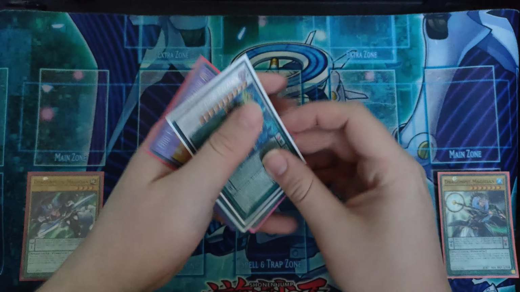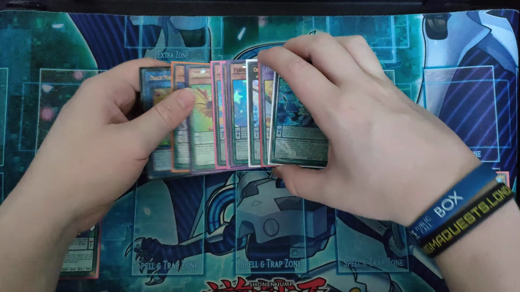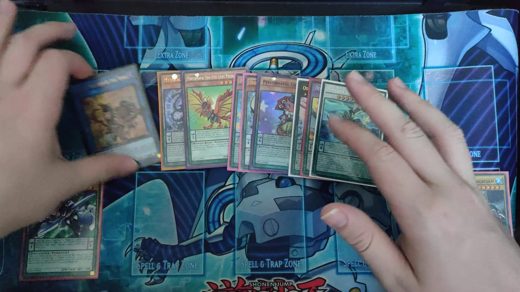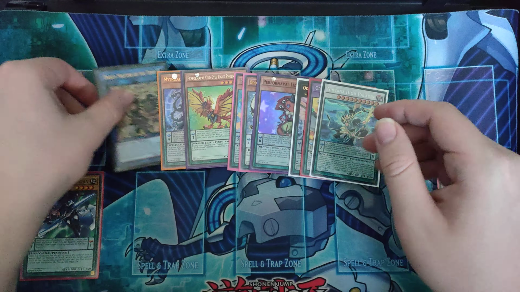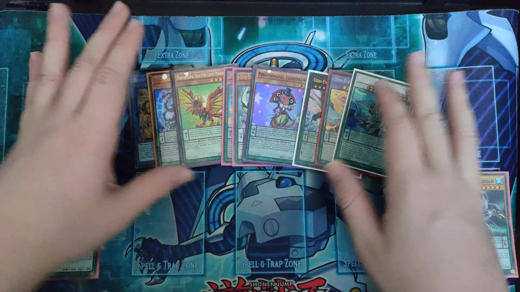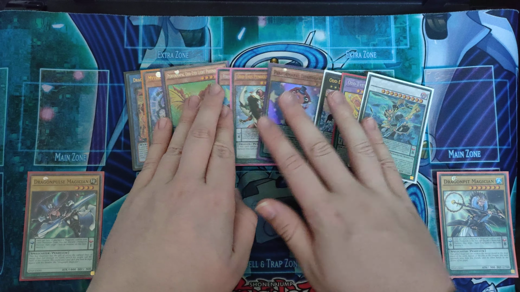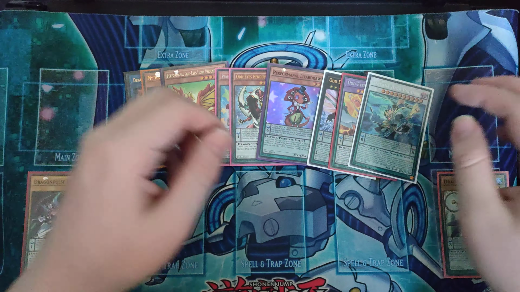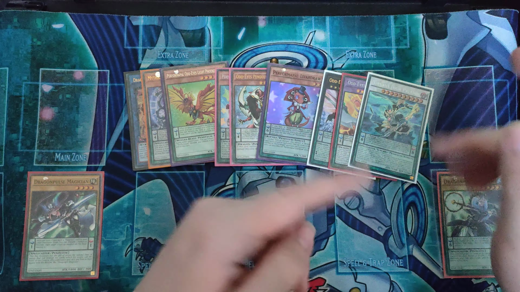So guys, that is how to Pendulum Summon. I hope it wasn't a bit too confusing, and we will be doing how to Link Summon very soon. But guys, that is how to Pendulum Summon. I hope you learned how to Pendulum Summon very well from this video, and various things about Pendulums themselves, and also how to basically do Pendulums overall.